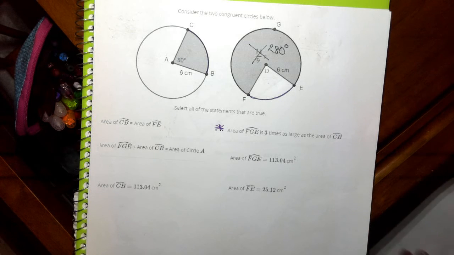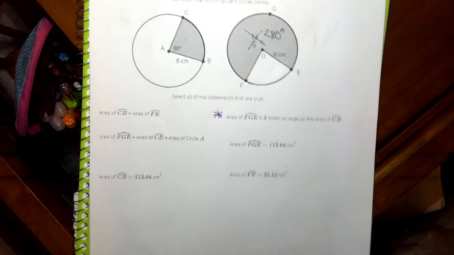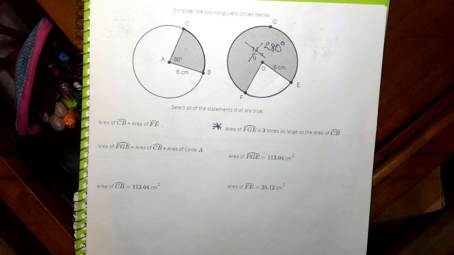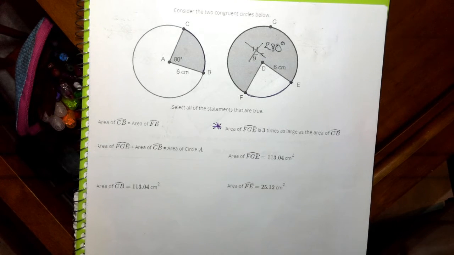Alright guys, we're back. This is again Check for Understanding number 9, topic 4. This was the second one that popped up for me when I was completing the assignment. So this is the one we're going to do. There are a couple of things that I want to bring to your attention. This purple asterisk we'll get to later.